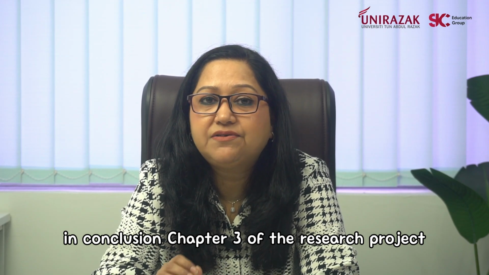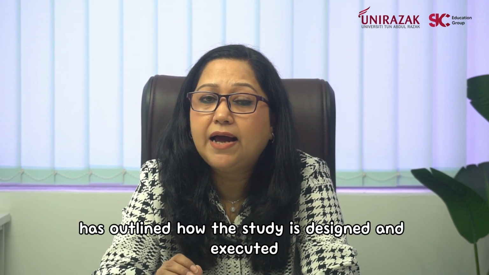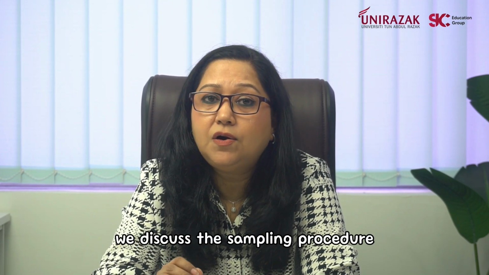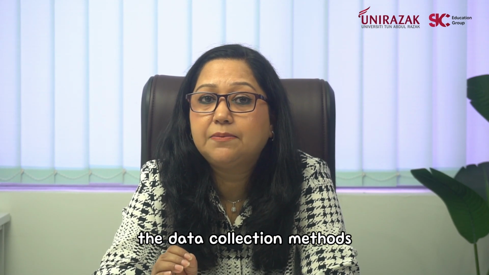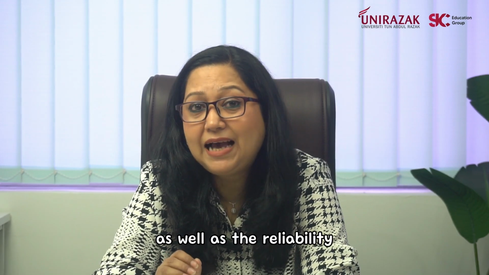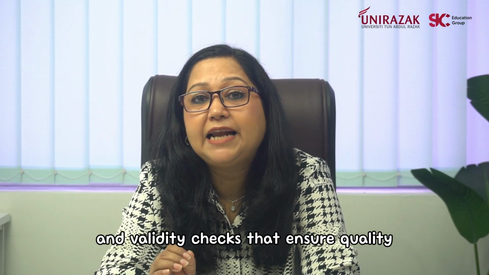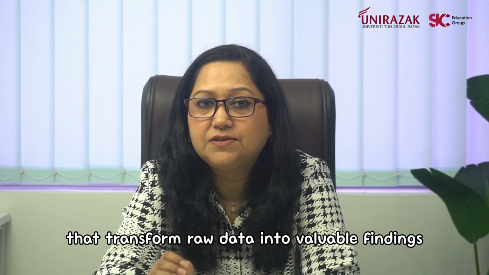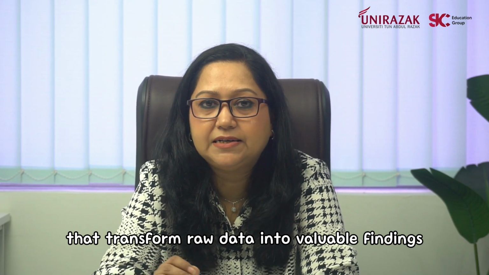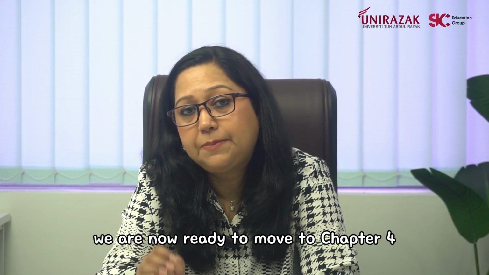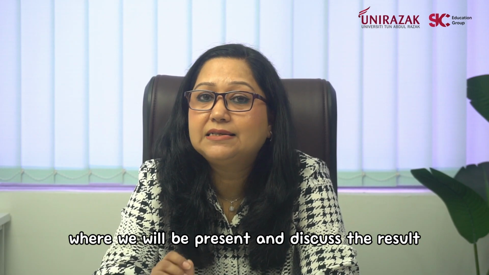In conclusion, Chapter 3 of the research project subject has outlined how the study is designed and executed. We discussed the sampling procedure that ensures representation, the data collection methods that gather meaningful insights, the variables and measurement that operationalize the concept, as well as the reliability and validity checks that ensure quality. Finally, we looked at the data analysis techniques that transform raw data into valuable findings. With this methodology in place, we are now ready to move to Chapter 4, where we will present and discuss the result.